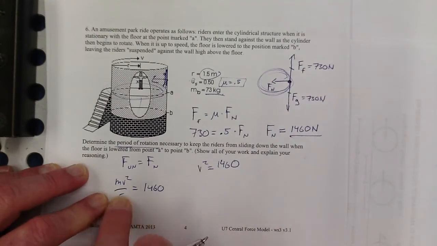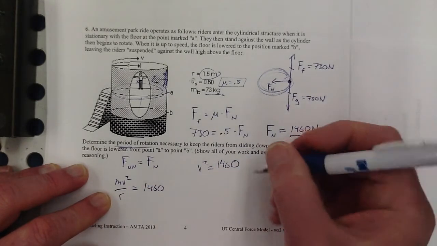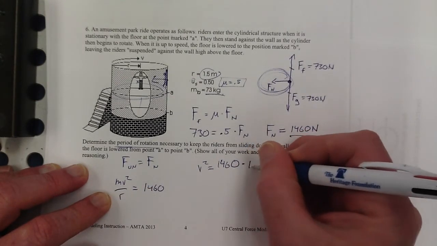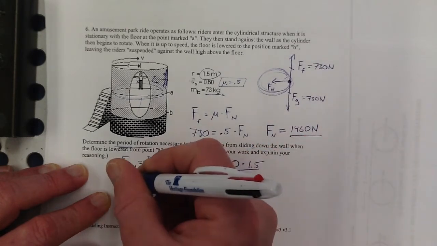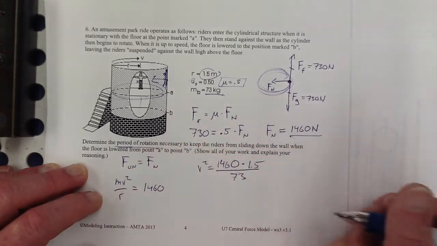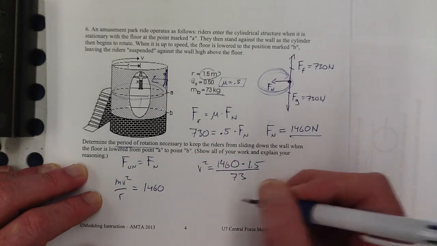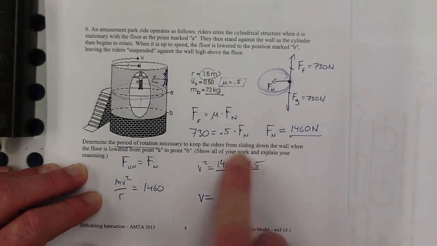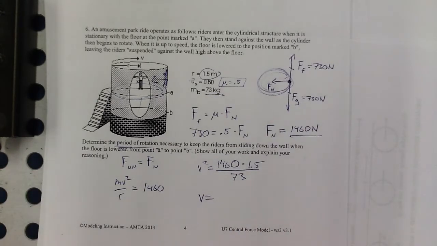So 1460, just doing some algebra here, you're going to multiply by that r up here, divide by m, and then I take the square root of all that to figure out what v is.